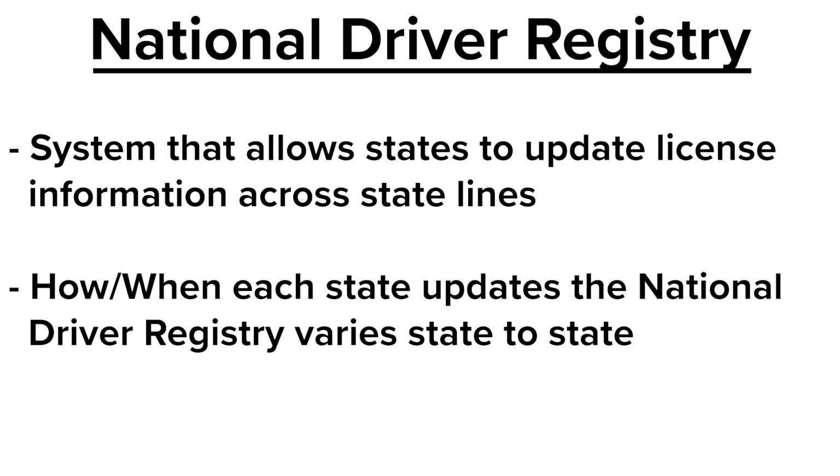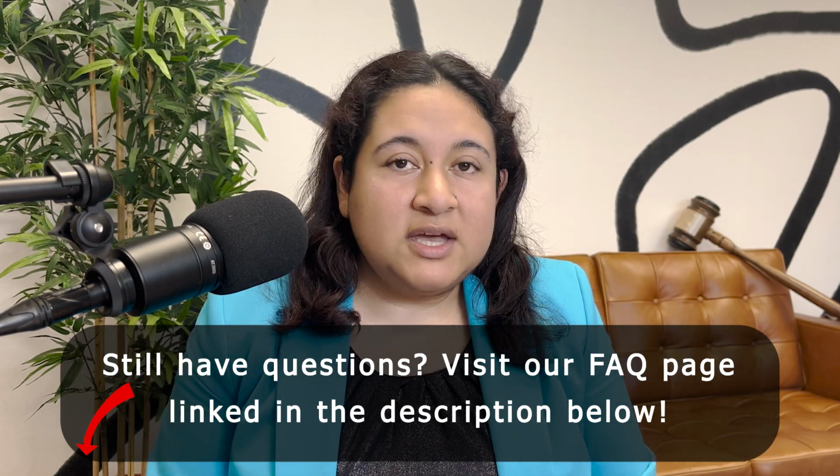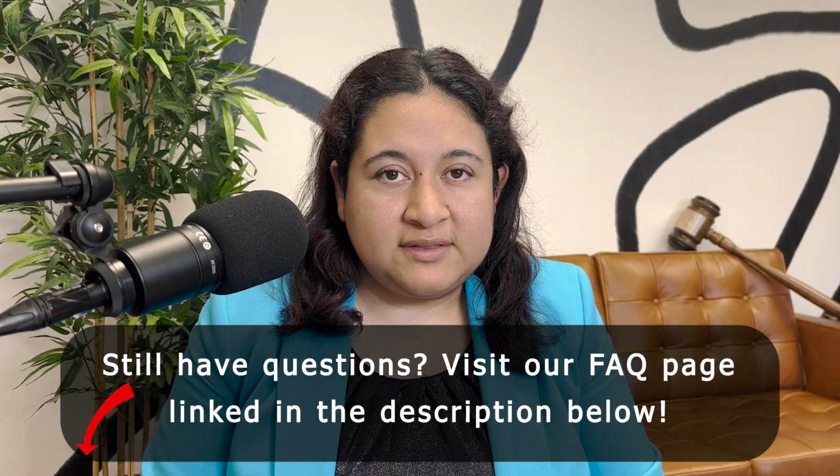The process for updating information from the National Registry between states varies by state. See the link in the description for how to request your National Driver Registry records, as well as more information on driving license revoke and license restoration.